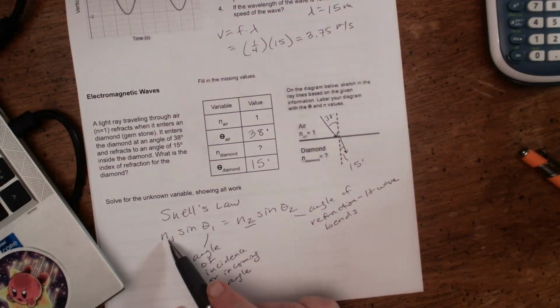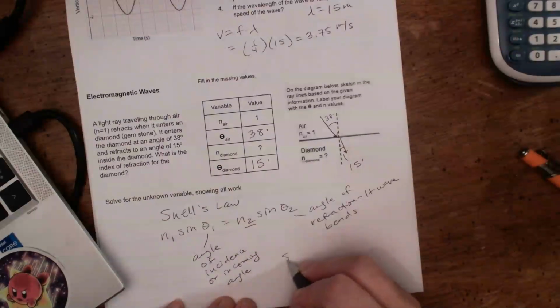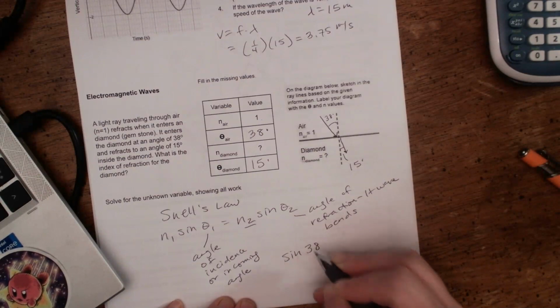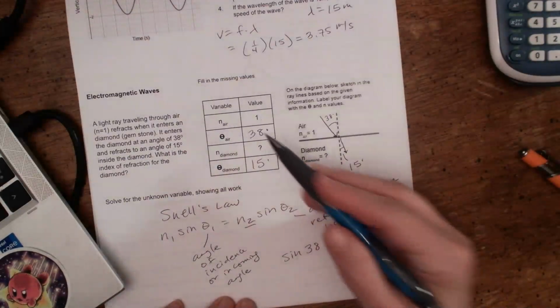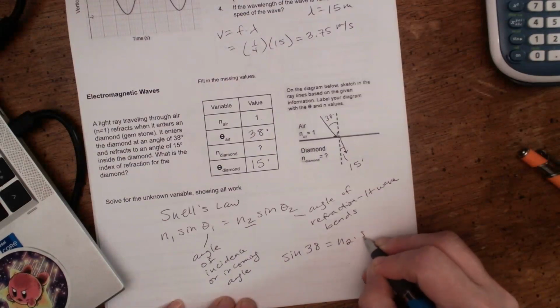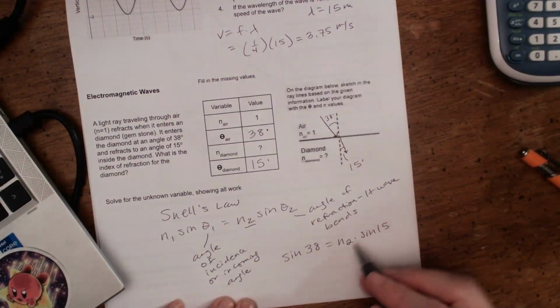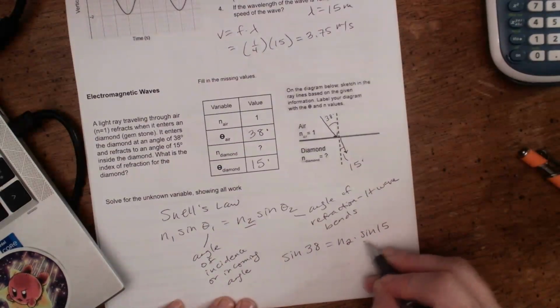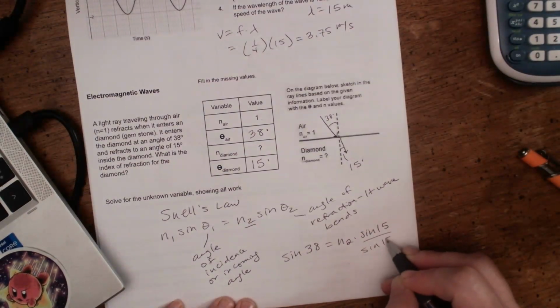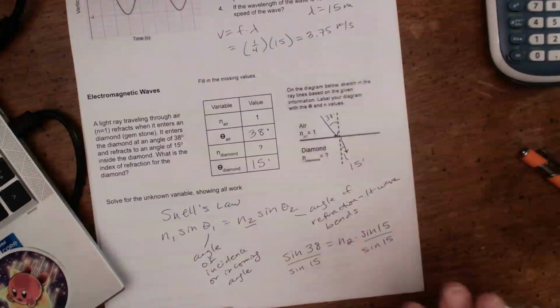n1 is equal to 1, so I don't have to worry about that. I'm not even going to write 1 there. I'm going to have the sine of 38, that's my angle of incidence, equals n2 times the sine of 15. I want to solve for n2, so I'm just going to divide both sides by the sine of 15. Remember here, sine is just giving us a number.